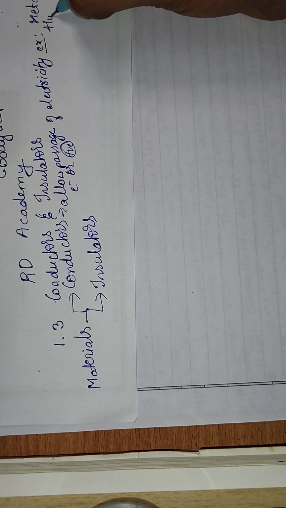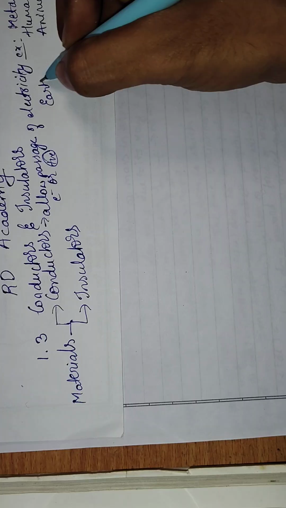What are a few examples of these materials? Examples include all the metals that you see in your everyday life. The human body is also an example of a conductor, and similarly the animal body is also a conductor. And this is the most important example: Earth is a conductor. Always remember that.